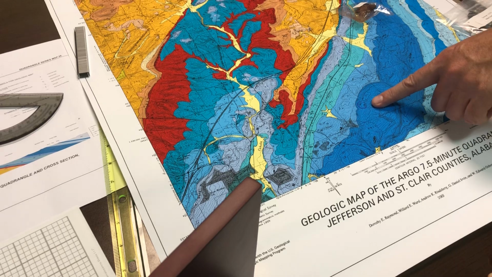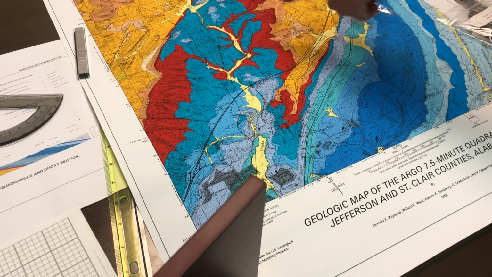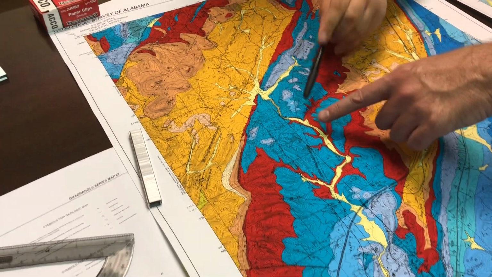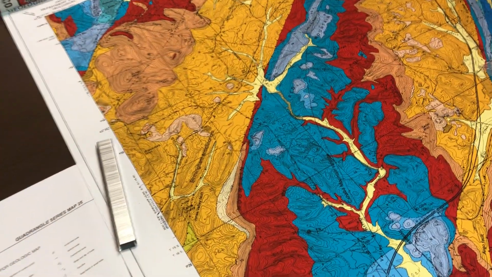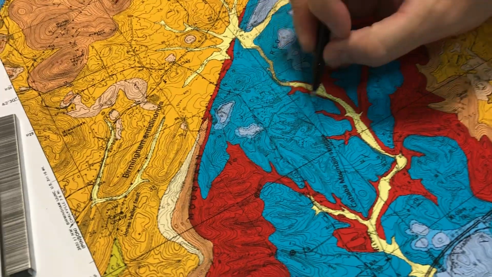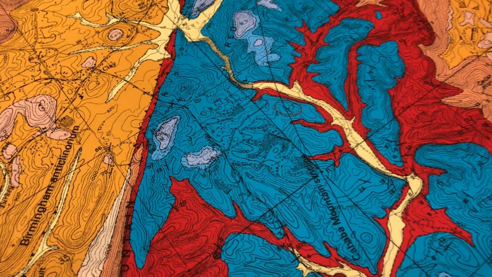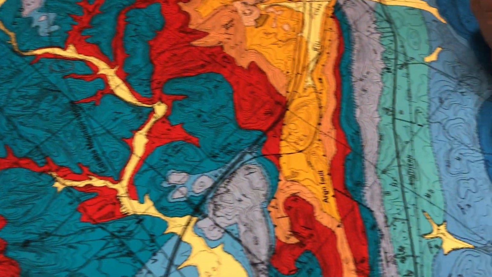And then we're also going to do, which one did you do up there? Which is where? Right in between, right here. Right there. So can I see that real quick? So we've got this strike and dip symbol, and we've got this strike and dip symbol.